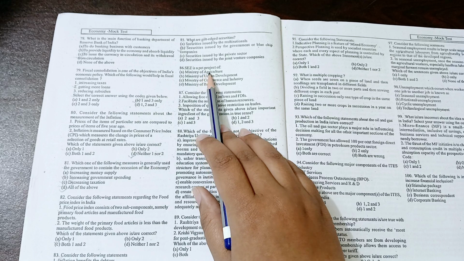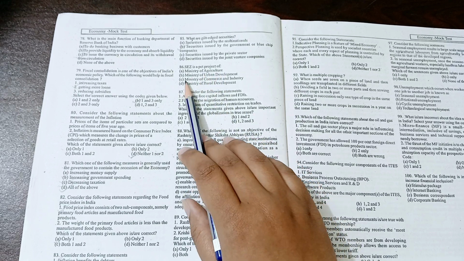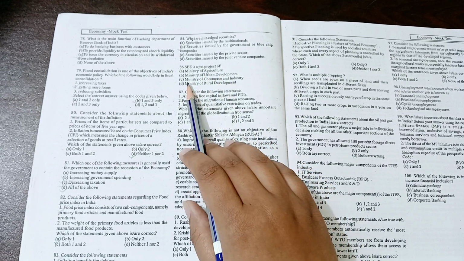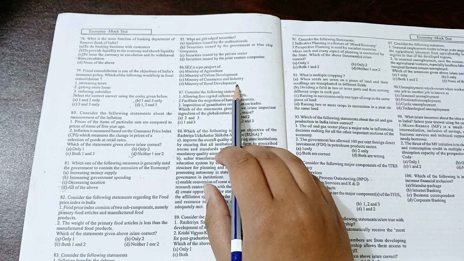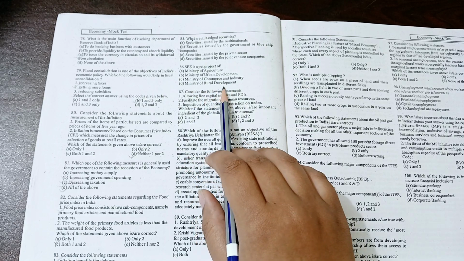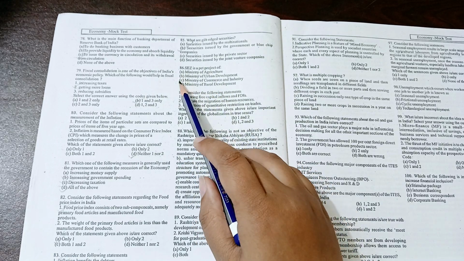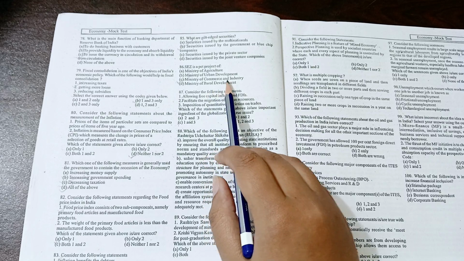SEZ is a pet project of Ministry of Agriculture, Ministry of Urban Development, Ministry of Commerce and Industry, Ministry of Rural Development. The answer is option C, Ministry of Commerce and Industry.